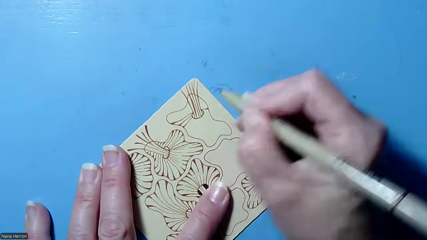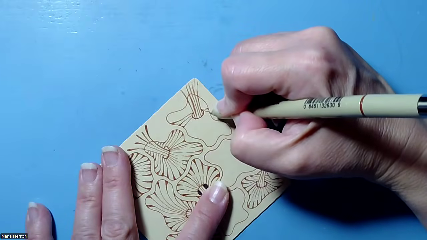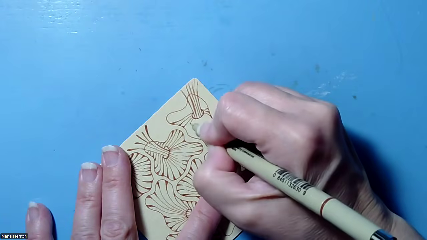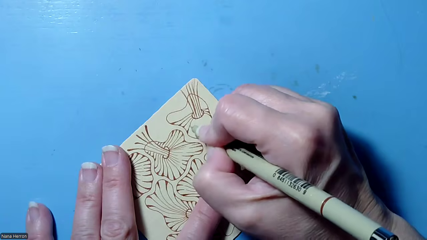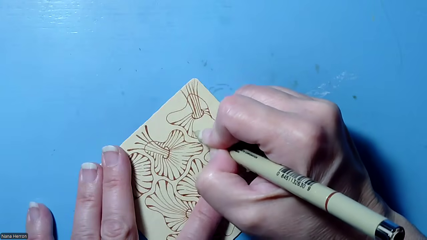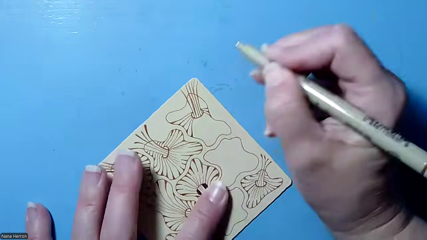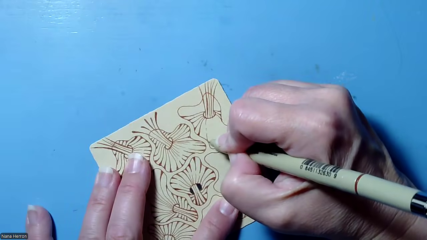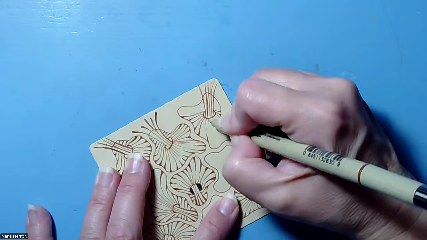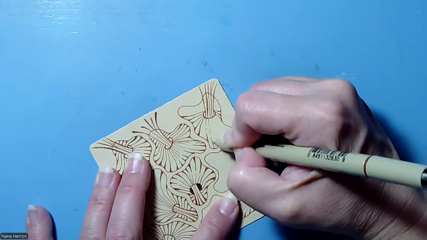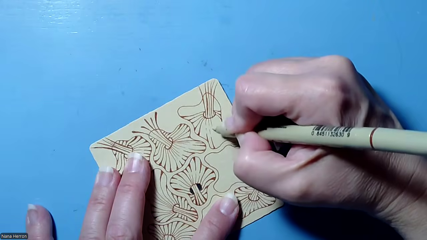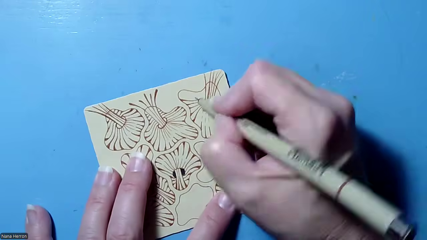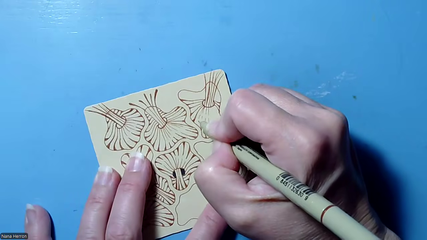Oh, it's actually good that these are so different because then you get an idea of what the possibilities are. You could even do a couple of lines. So many possibilities. Put one more in there.